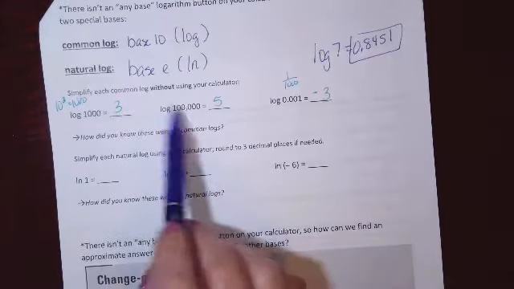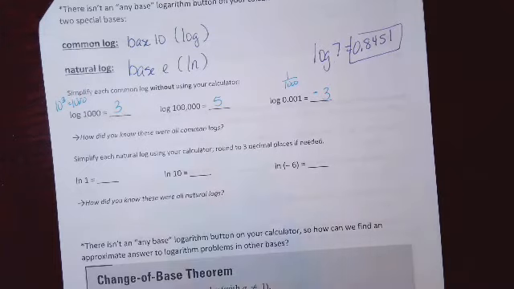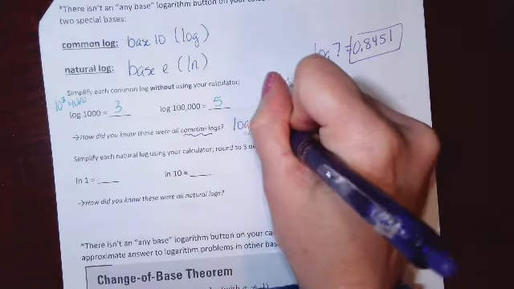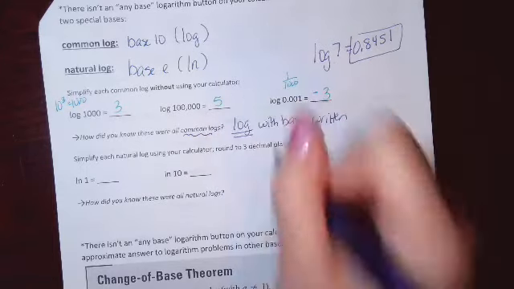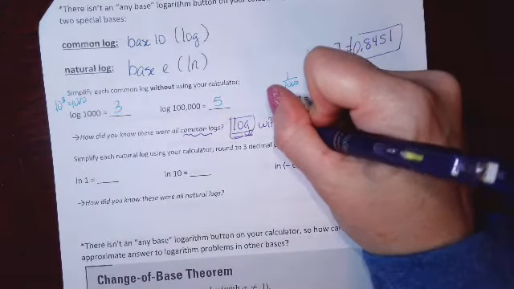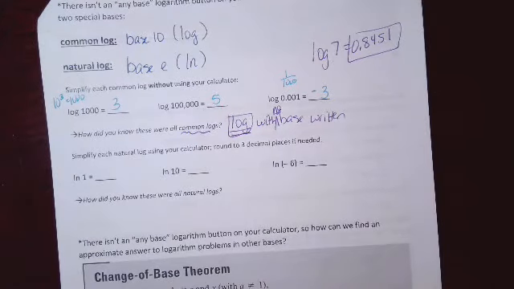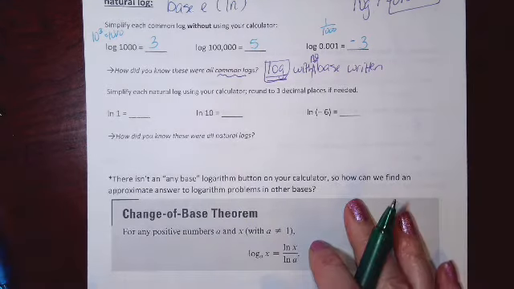All right, we could do these without our calculator. We had to use our calculator for this one because 7 is not a power of 10. We knew these were all common logs because it was log with no base written. If it's log and the base is missing, you know that means it's base 10. If it's natural log, ln, then it also does not have the base. But because it is ln, you know it is base e.